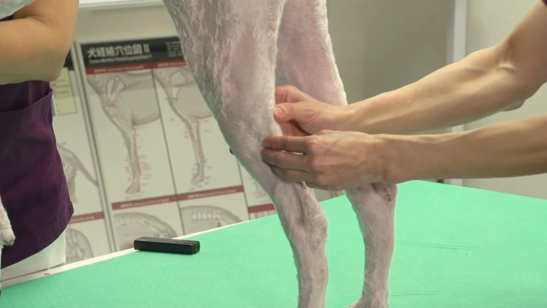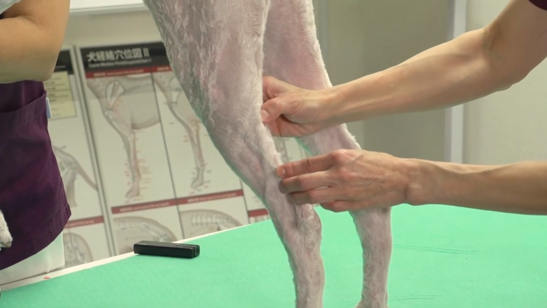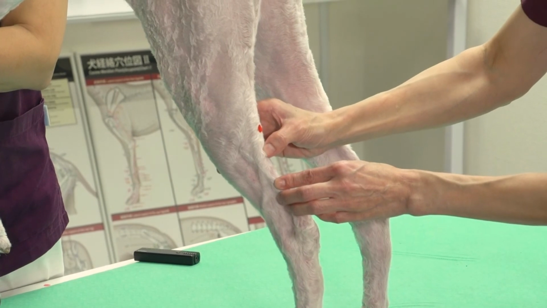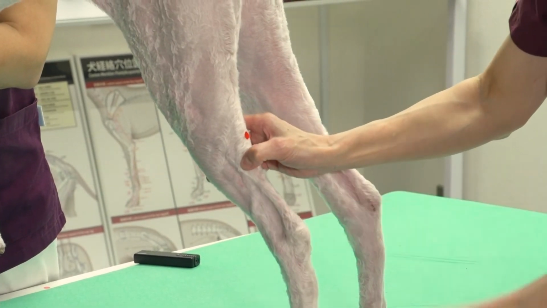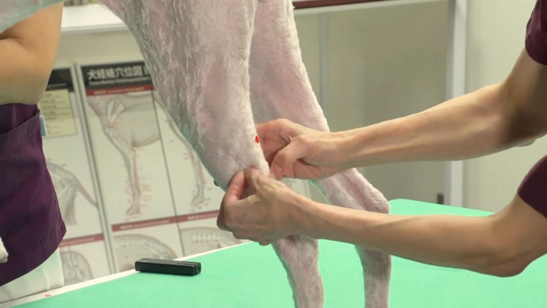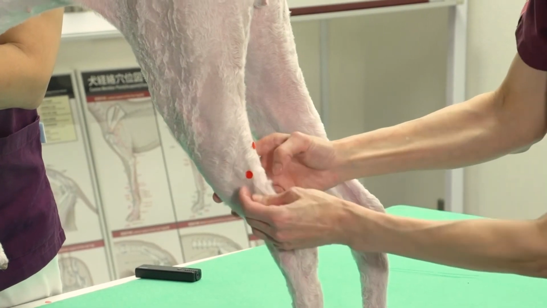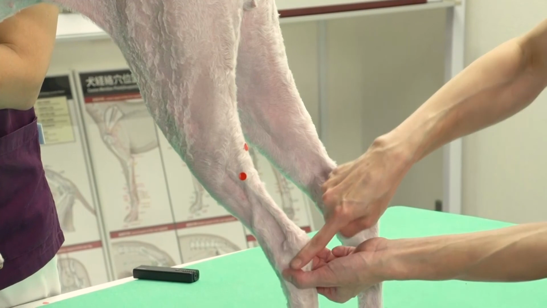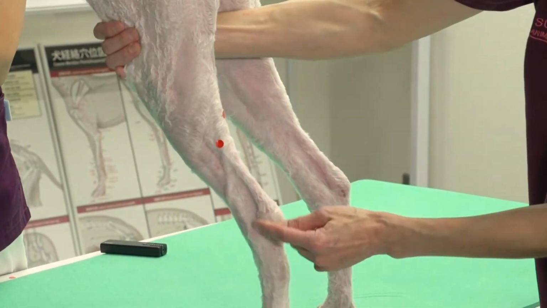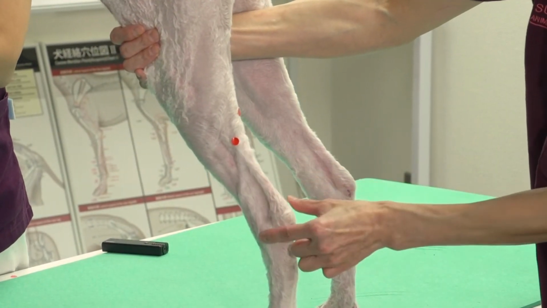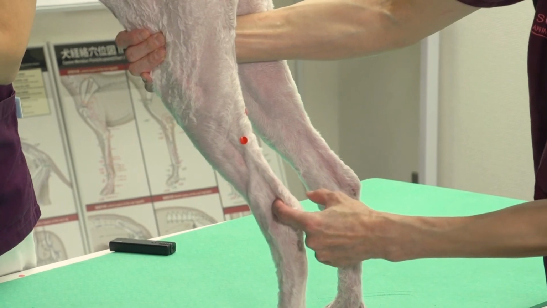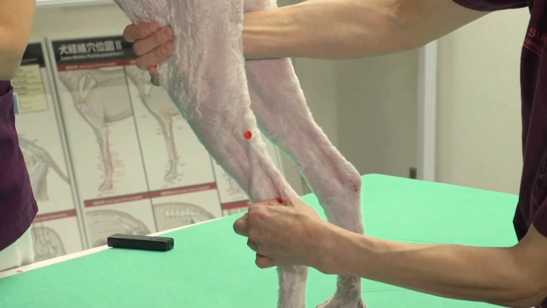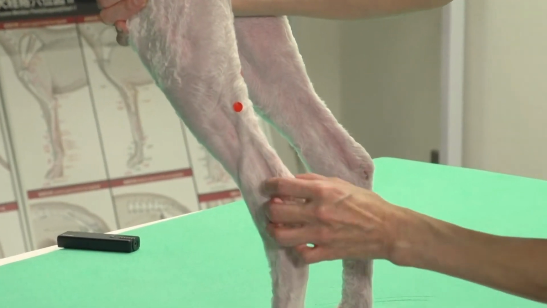On this line in the middle, there's BL57. And below BL57, a little to the outside, there is BL58. And on the ankle, in between the Achilles tendon and the external malleolus, there is BL60. Here is BL60.